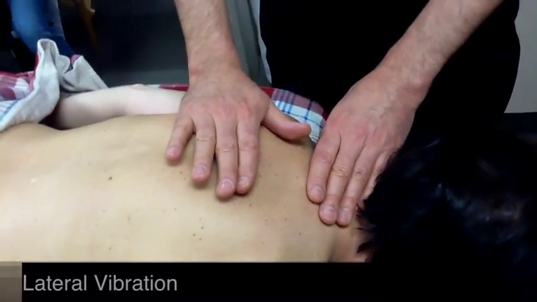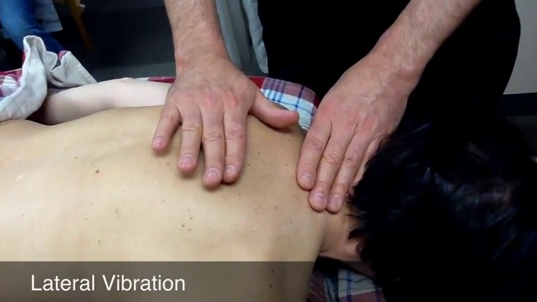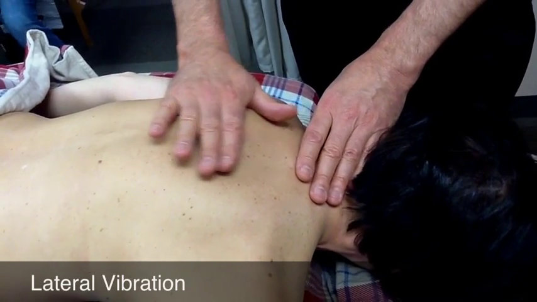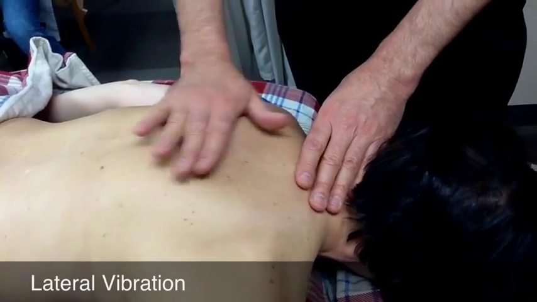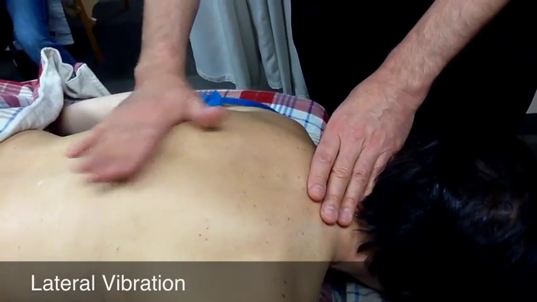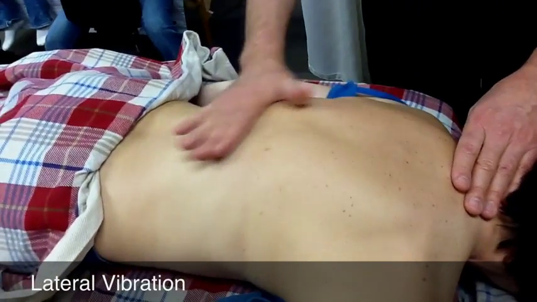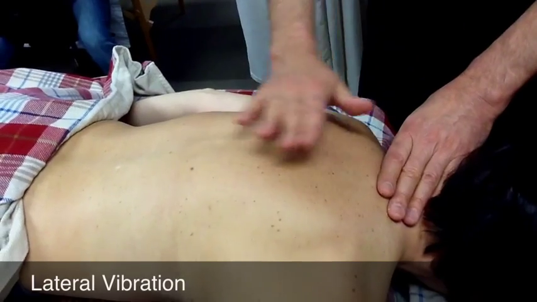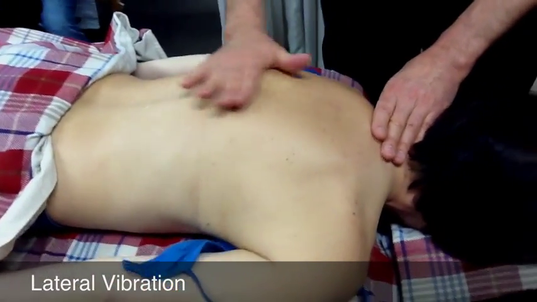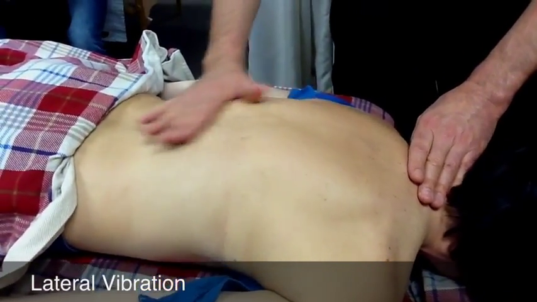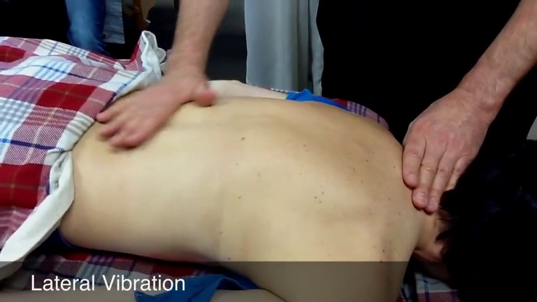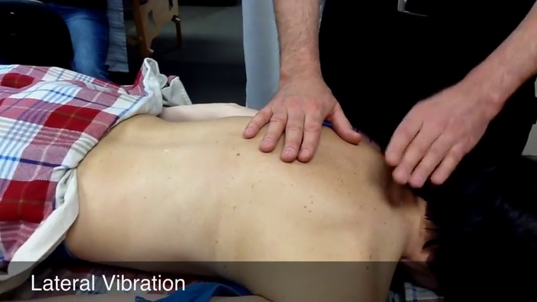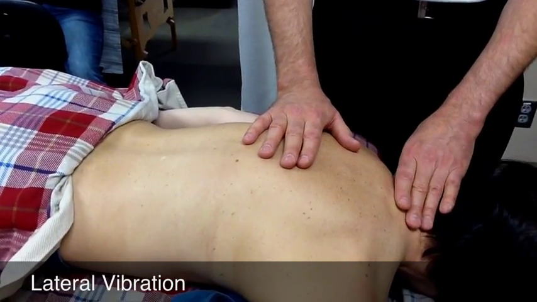Now, Kellogg uses the term lateral vibration, but lateral vibration is what you always do in vibration, so it's a little redundant that he says lateral vibration. Vibration is this effect. But he describes that first as lateral vibration. He says do it at 6 to 10 repetitions per second, as rapidly as you can. And then in vibration, there are several variations on that basic technique.